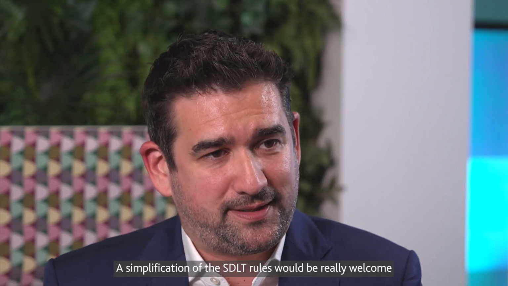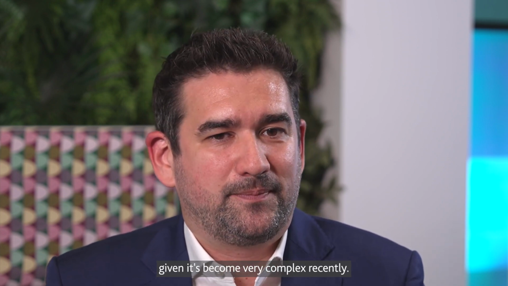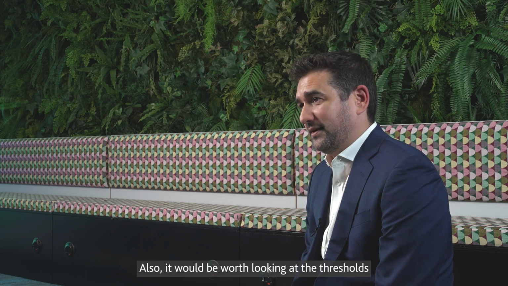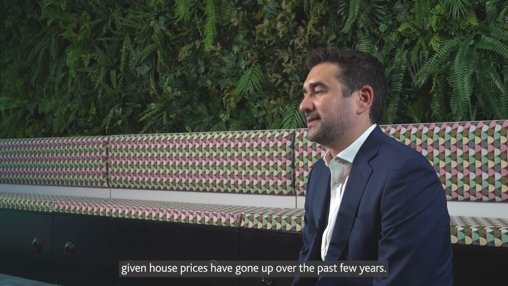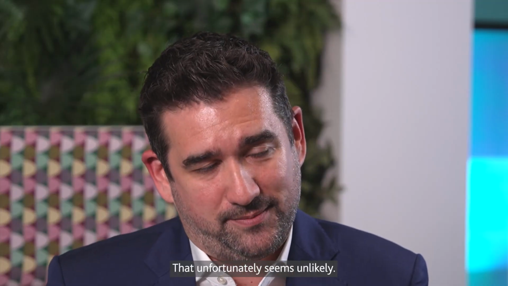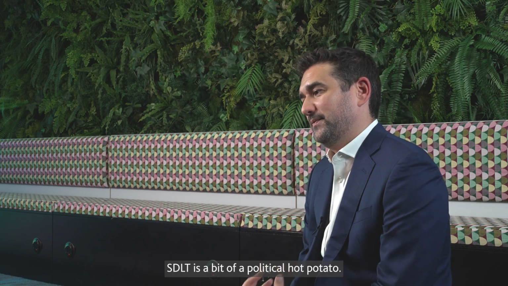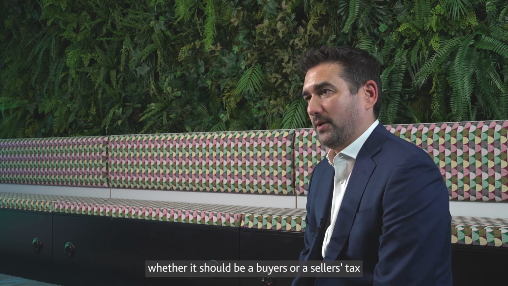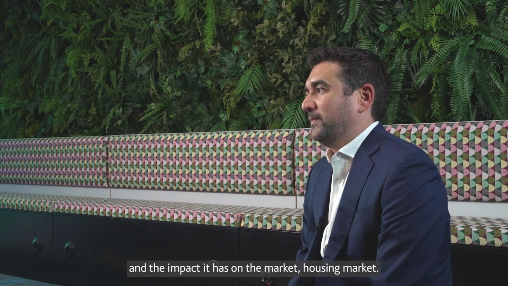A simplification of the SDLT rules would be really welcomed, given it's become very complex recently. Also, it would be worth looking at the thresholds for the various bands of SDLT, given house prices have gone up over the past few years. That unfortunately seems unlikely. SDLT is a bit of a political hot potato. Frequently there are discussions about whether it should be a buyer's or a seller's tax and the impact it has on the housing market.